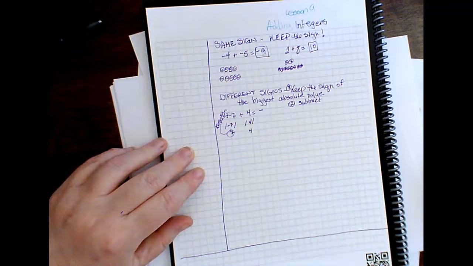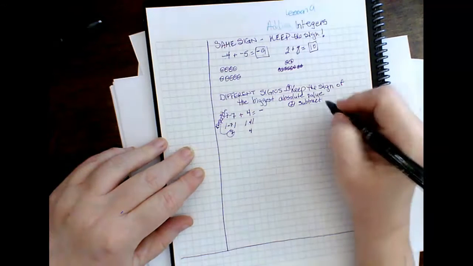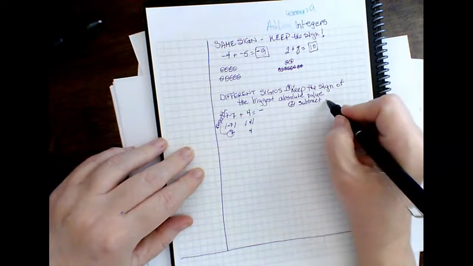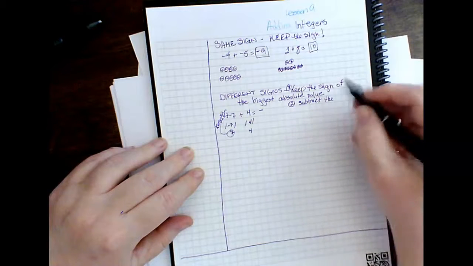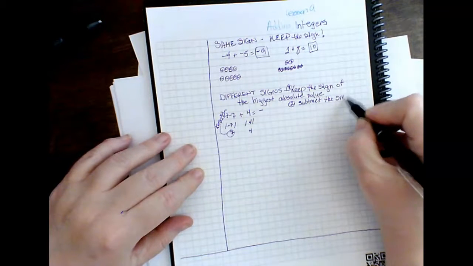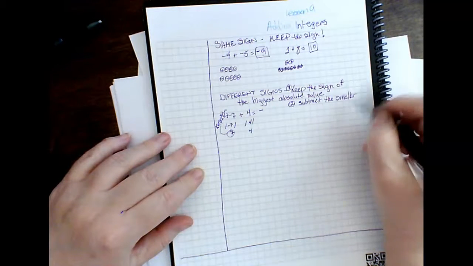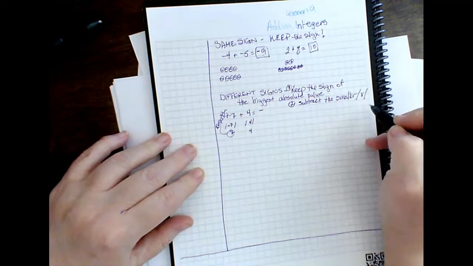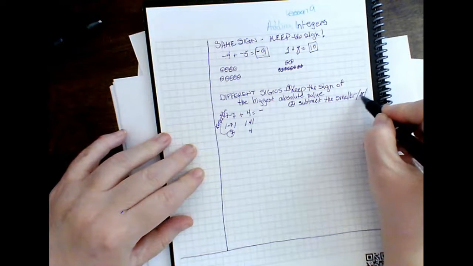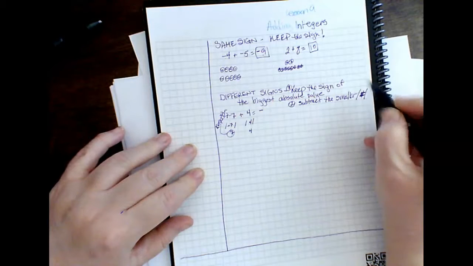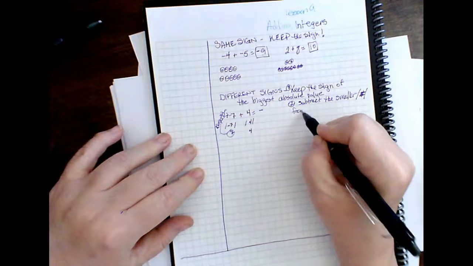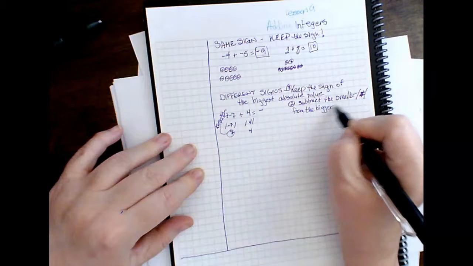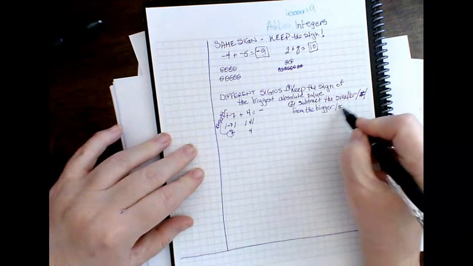So what we want is to subtract the smaller absolute value number from the bigger absolute value number.